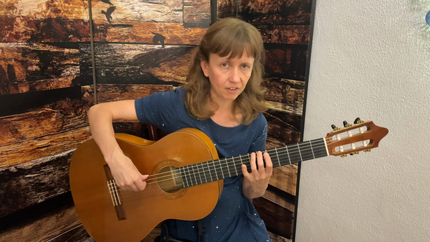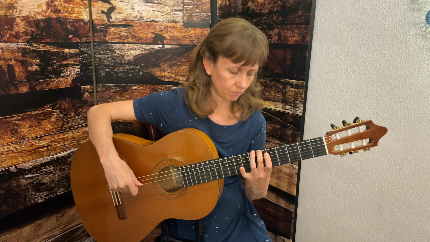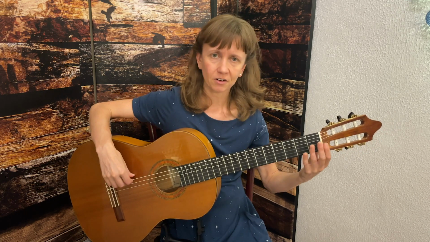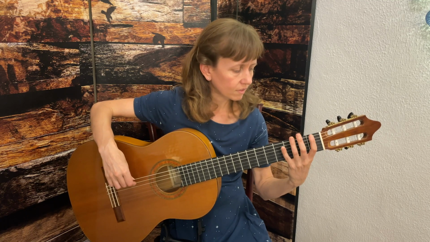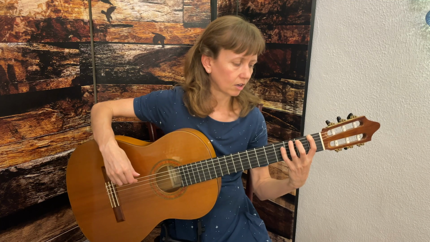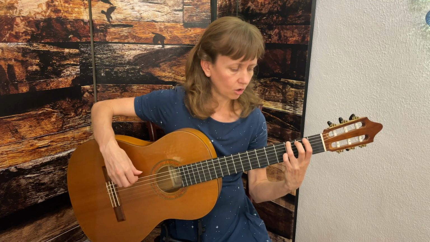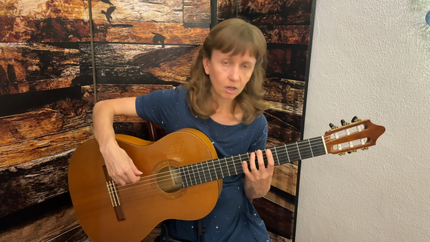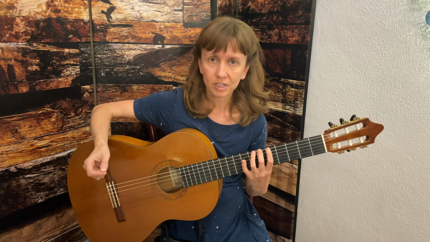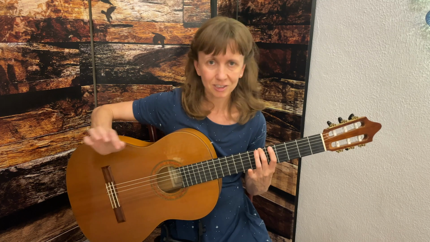Next, let's try string 6, fret 6. Let's find out what note this is. Let's start on our open E, open string 6. E, 1/2 step up to F, whole step G, whole step A, 1/2 step up. We could call this A sharp. We could also call it B flat. Call it both for now.